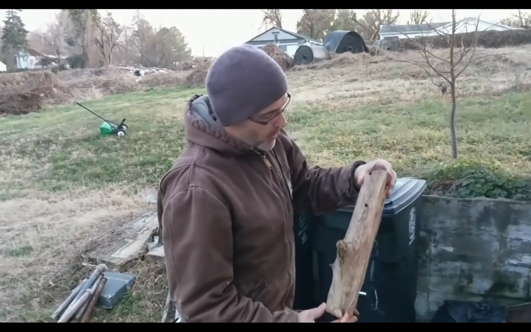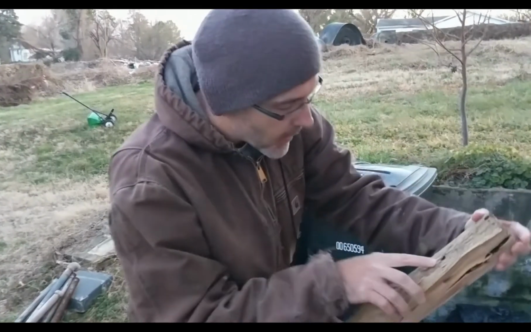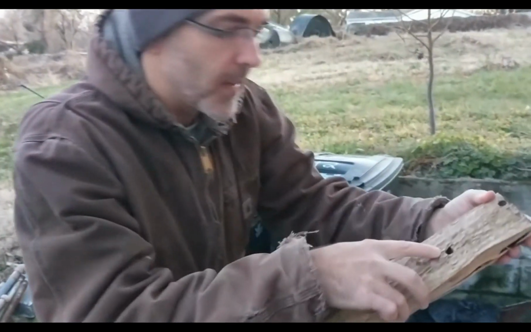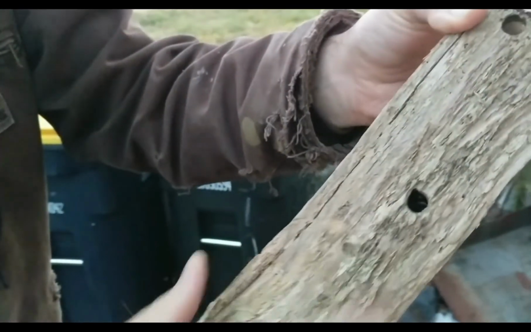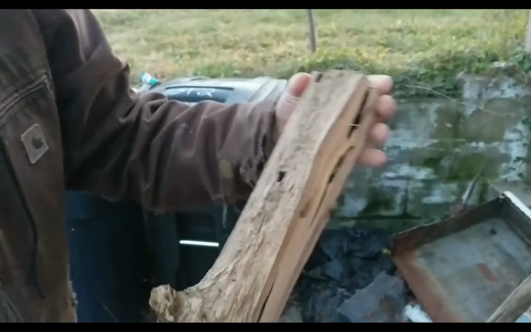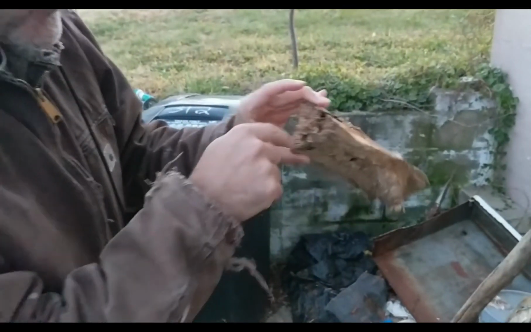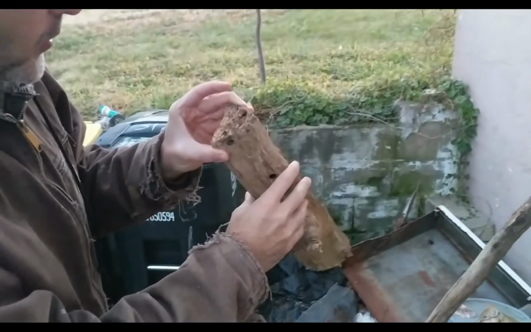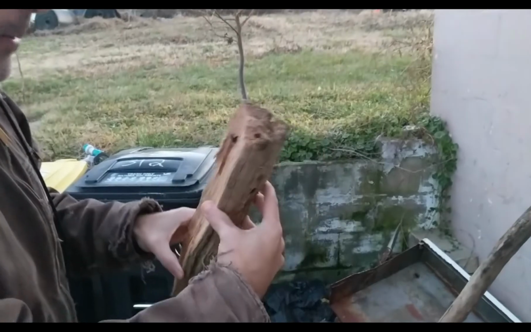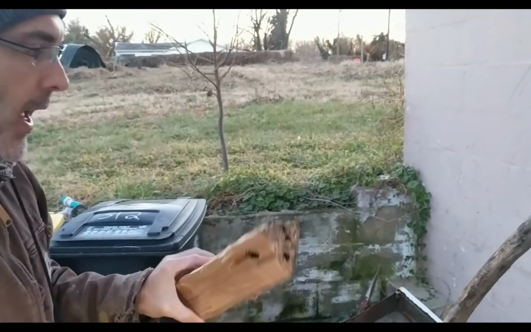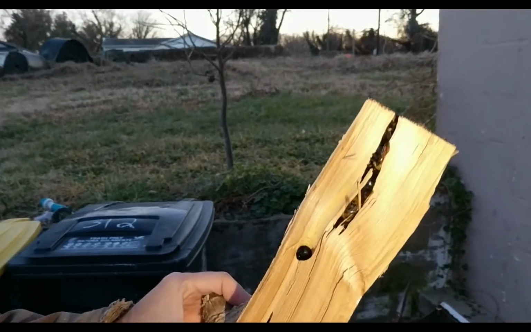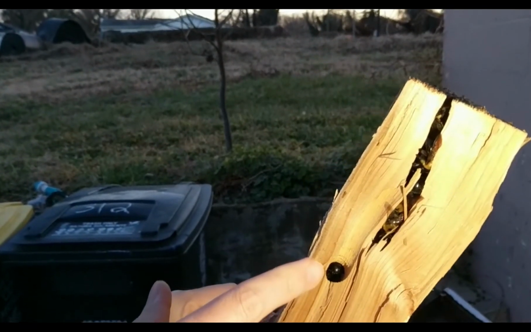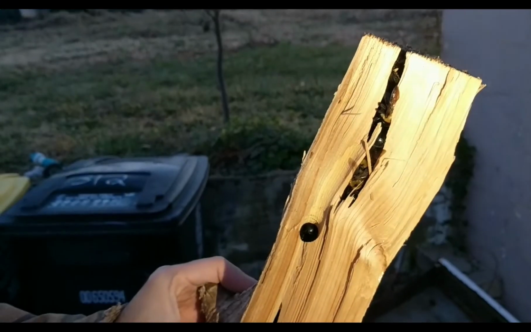So when I bust this apart, you can sort of see in this hole right here, you might not be able to see, but there's a little black wing sticking out and then little legs. And so then I bust it apart. You can see 3 of those perfect holes right there. When I bust it apart, it shows, oh my goodness, this is crazy. It shows bumblebees. They're hibernating inside the wood.